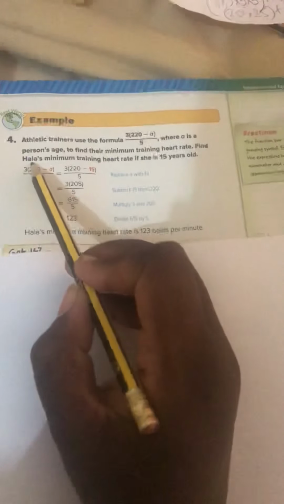To find the minimum training heart rate, find Haller's minimum training heart rate if she's 15 years old. So they are saying a is the person's age. How do you know somebody's age? The units. Years old told me this is age. So I'm going to put it over here.